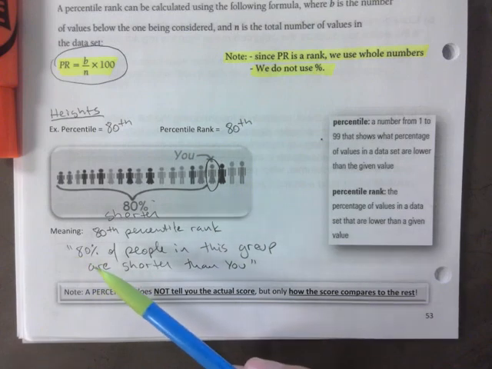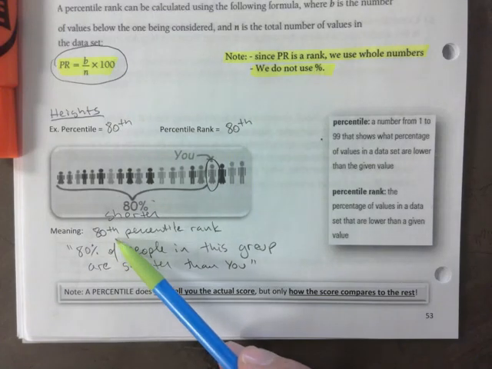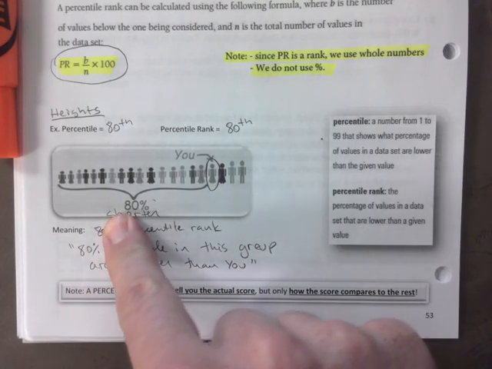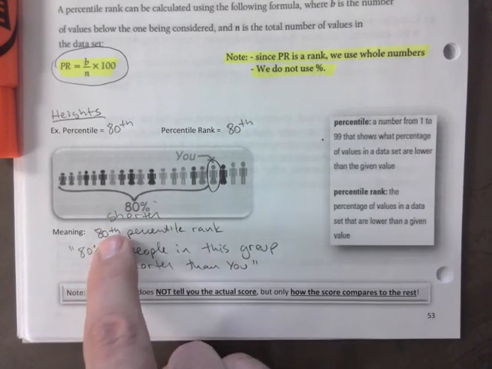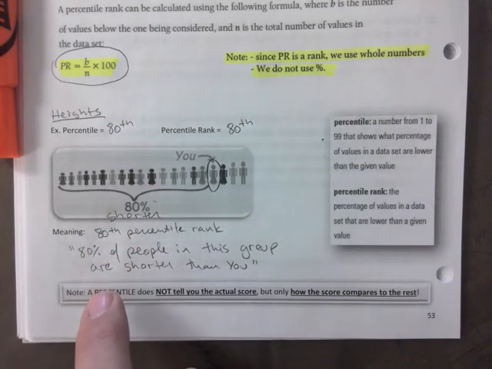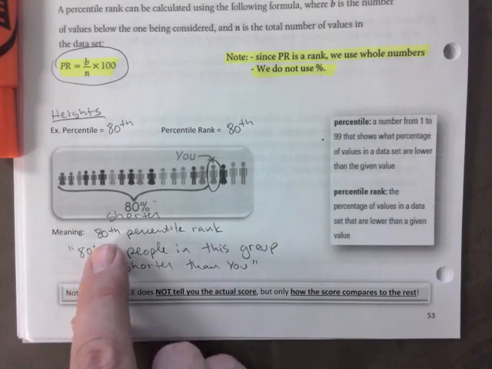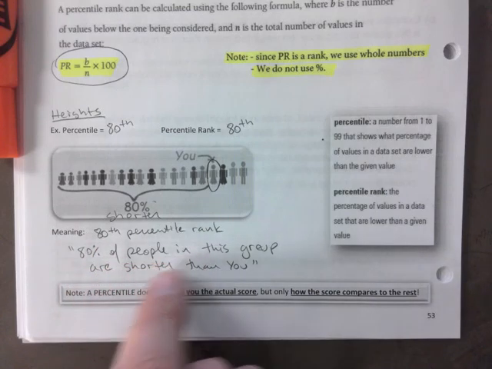I tell you don't use percentage, right? When you state your answer for percentile rank, you will not. You will always use 80th, or you can just go 80, but do not put a percentage there. If I ask you for the meaning, however, listen carefully, the meaning, then you can say percentage. 80th percentile means that 80% of people are shorter than you.